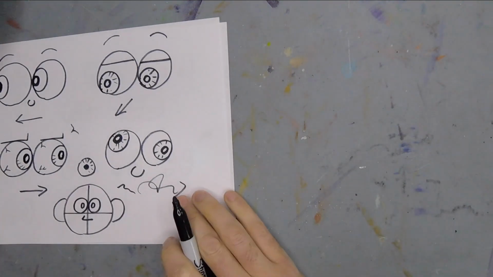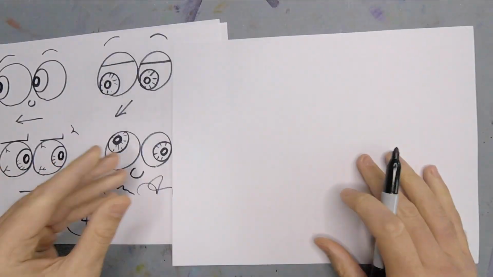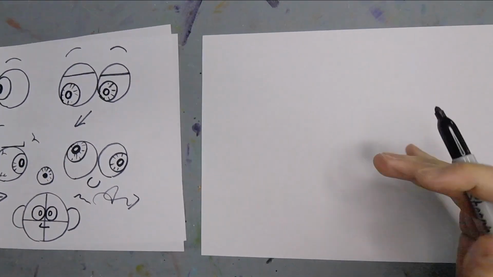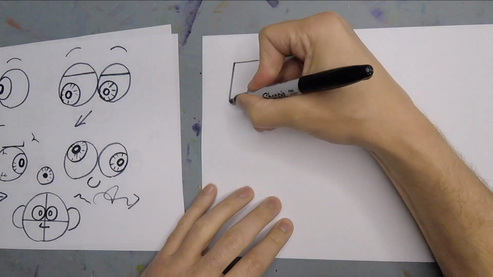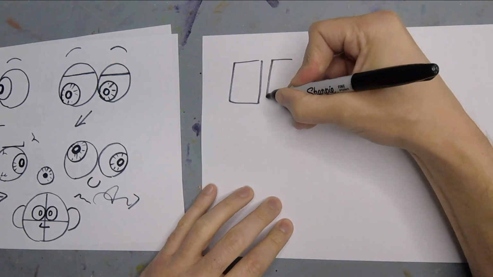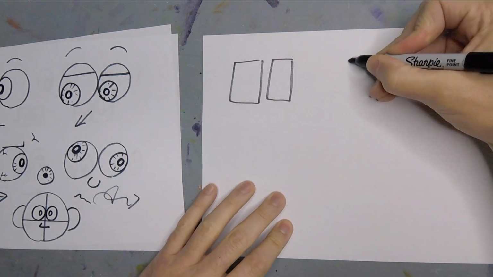And let's do one more quick sheet of paper. We got a couple minutes left on this video. Let's go ahead and do some more eyeballs. We can do square eyeballs if you want to. All right? Let's do some square eyeballs. That's kind of weird. Let's see what happens there. Maybe it's a robot or something, right?